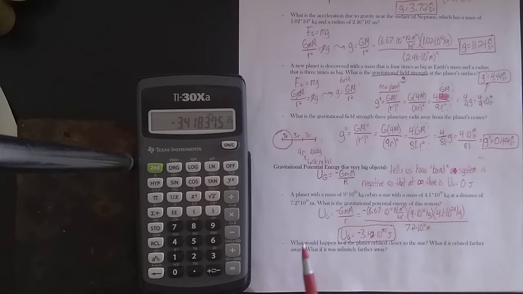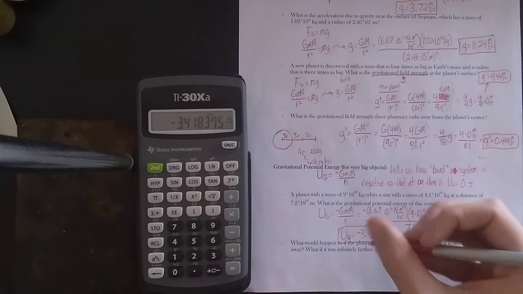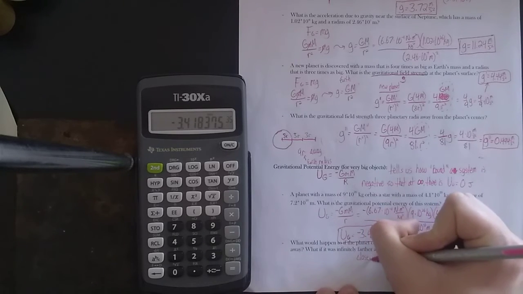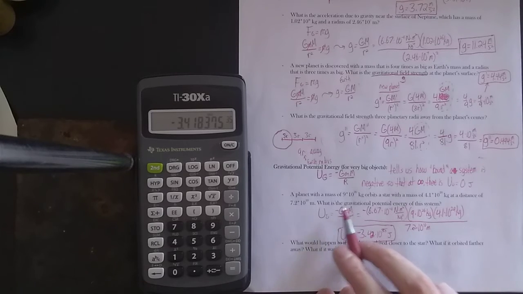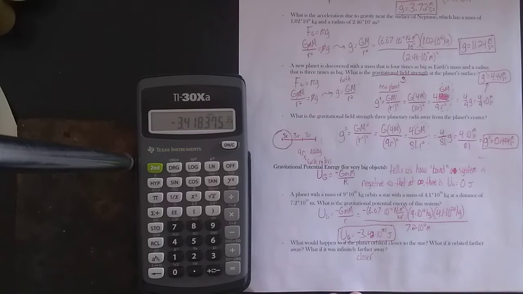Really quickly, what would happen if the planet orbited closer to the star? What if it was farther away? What if it was infinitely farther away? Well, if it's closer, R is going to be smaller, and so the magnitude of this number is going to be bigger, but it's going to be more negative.